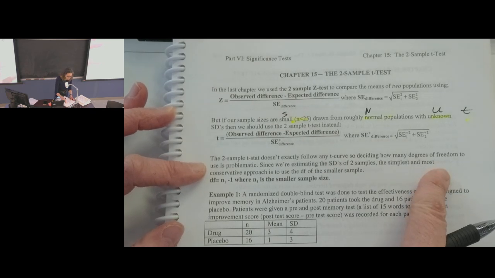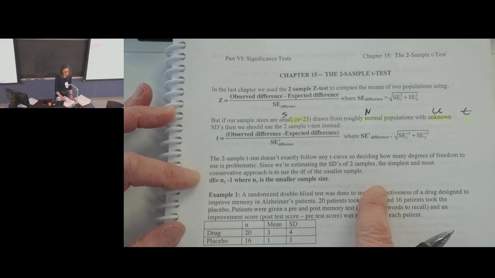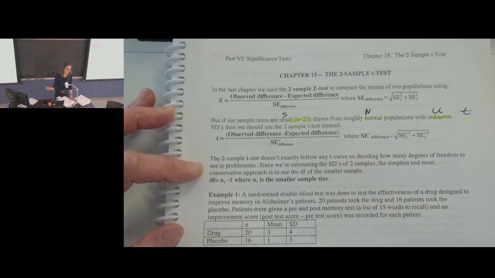But the two sample t doesn't exactly follow any t-curve. So what do you do with these degrees of freedom? People use an approximation. You'll see complicated formulas, a Satterthwaite approximation, whatever. You'll see very complicated formulas. But they're not exact, right?